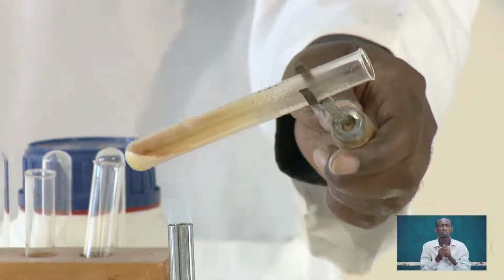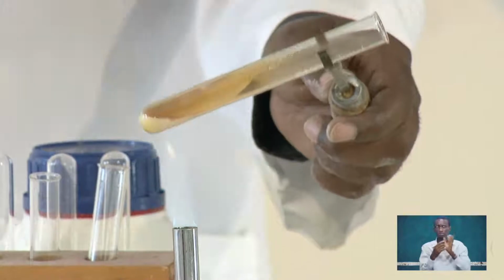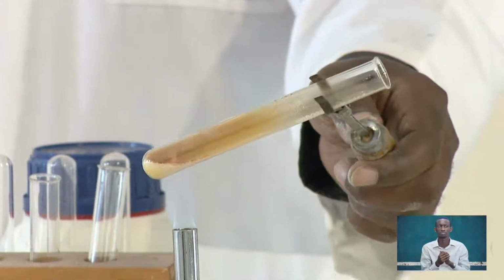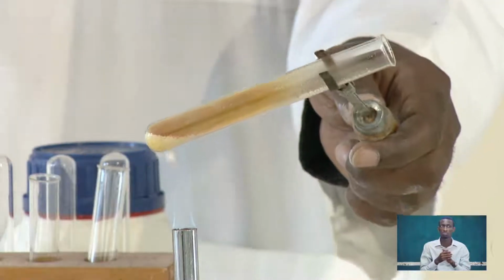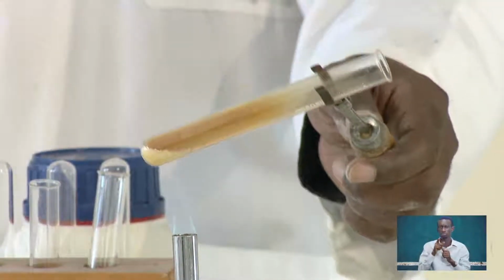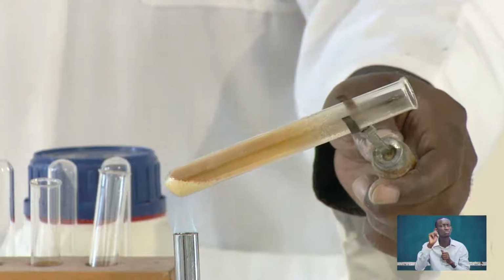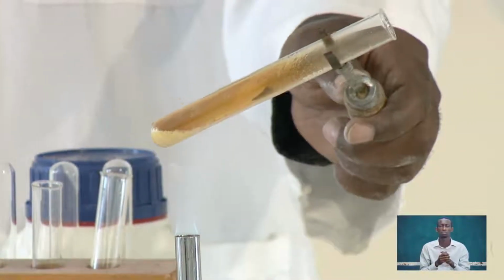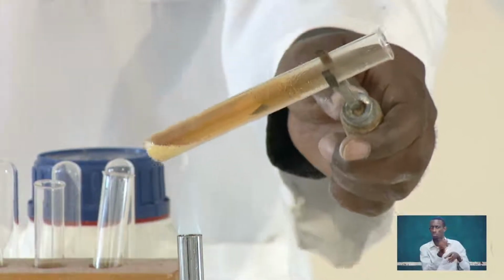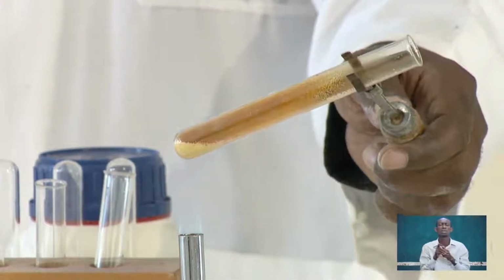I said one of the characteristics is the production of gas. This is nitrogen dioxide gas that is coming out. Nitrates decompose to produce nitrogen dioxide gas, except those of group 1, as you could have studied even in senior 1.